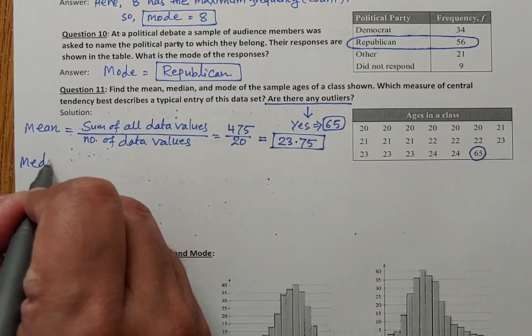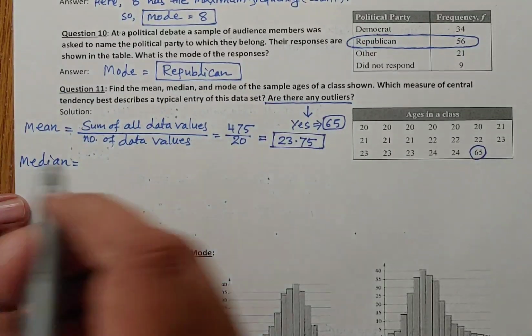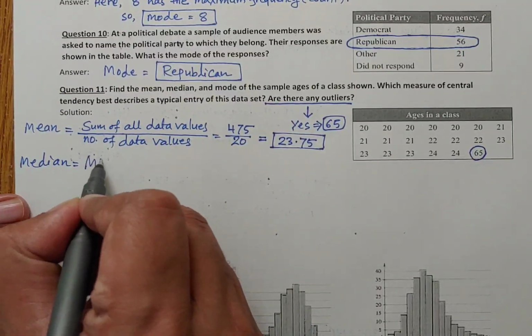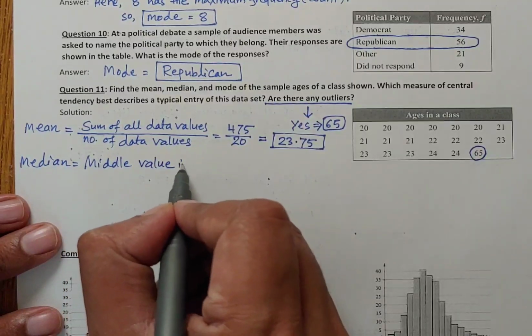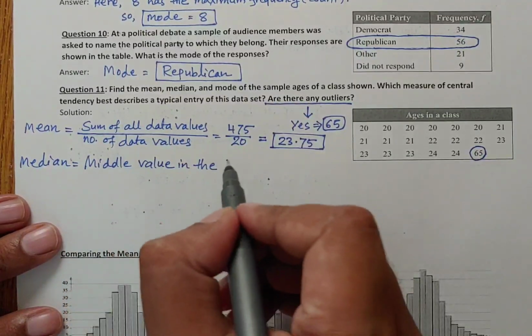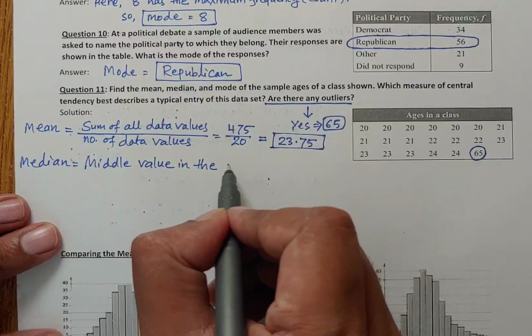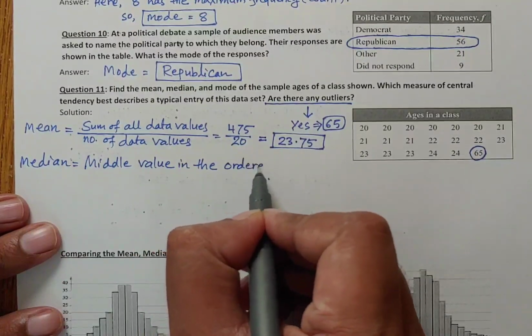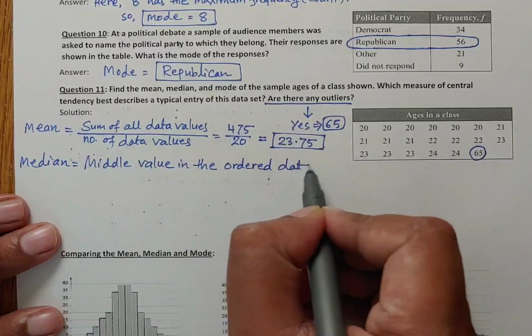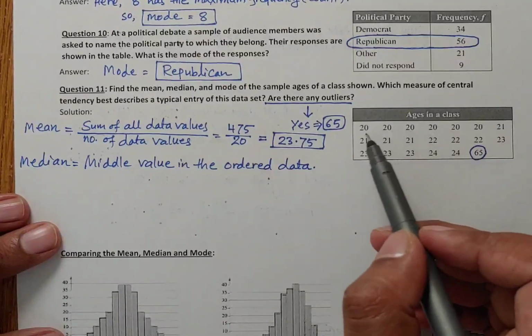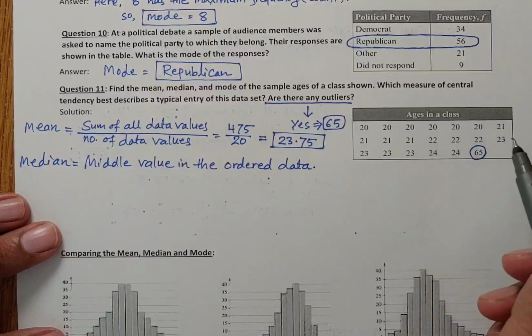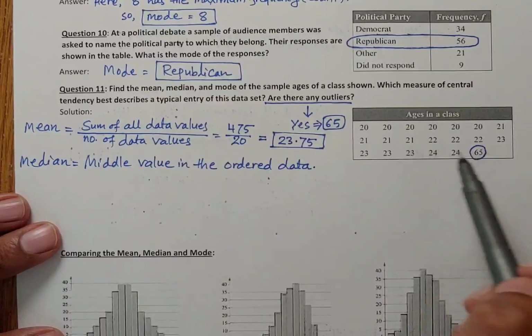Median is the middle value in the sorted data, the ordered data. It is already in order, right? So 20, 21, and everything in order. There are 20 items.